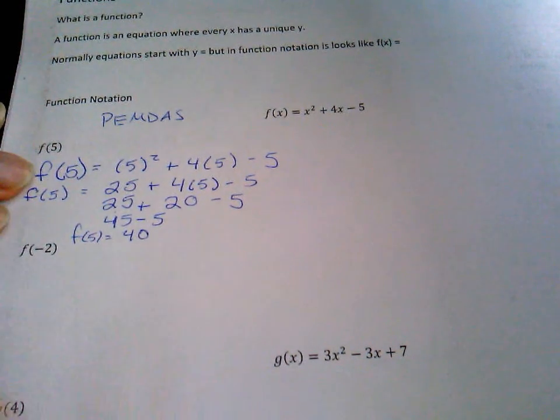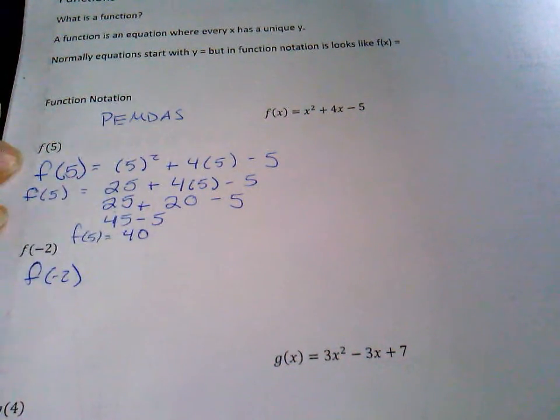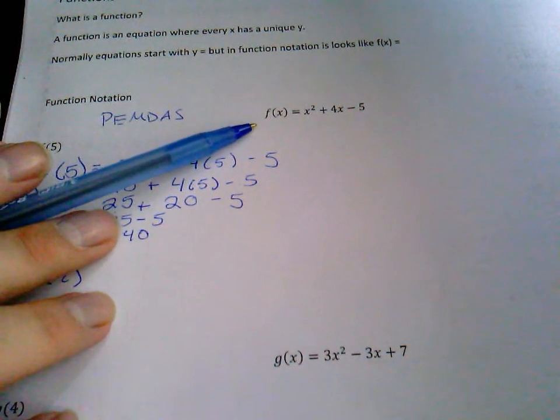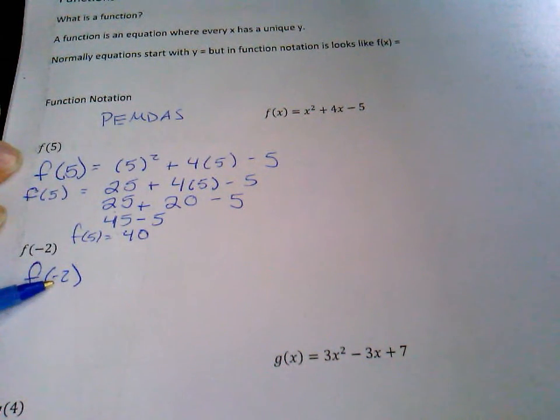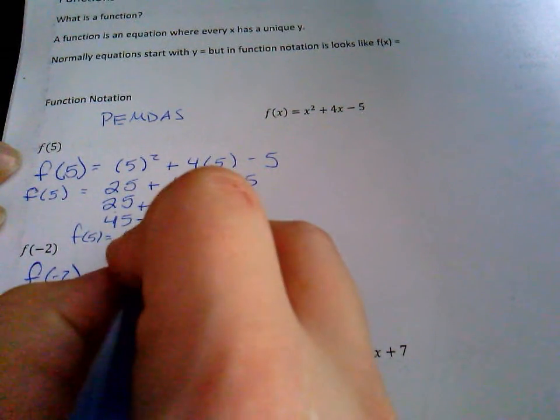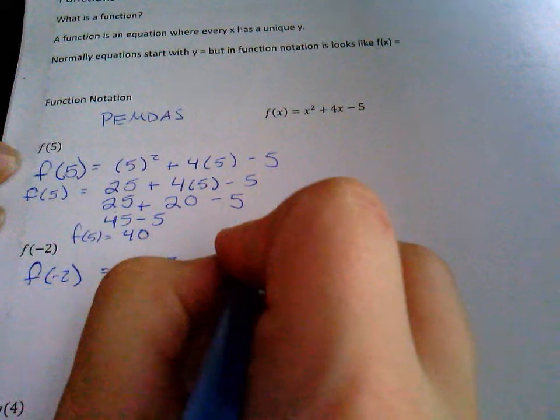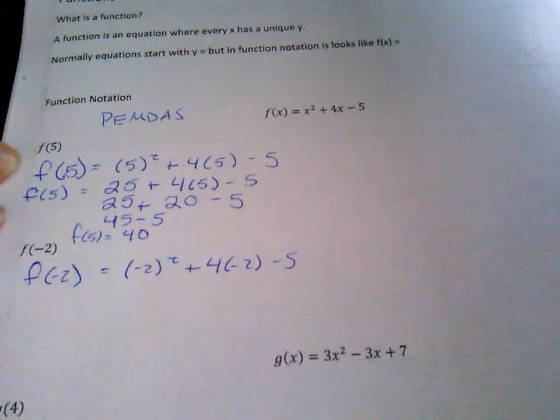So we're going to do f of negative 2. Now we're going back up to this original equation, and we're going to plug in negative 2. So that equals negative 2 squared plus 4 times negative 2 minus 5. We're going to do the same steps that we did above.